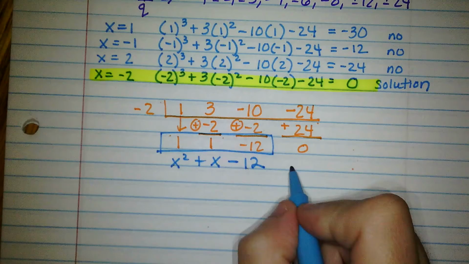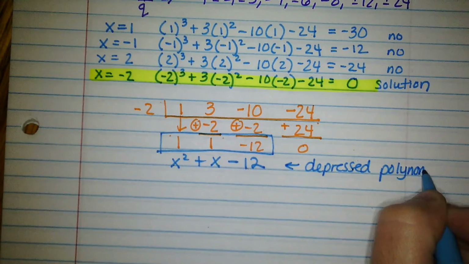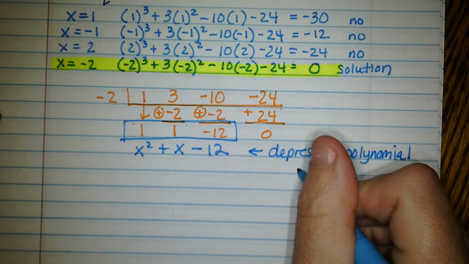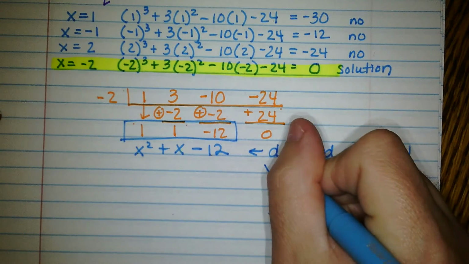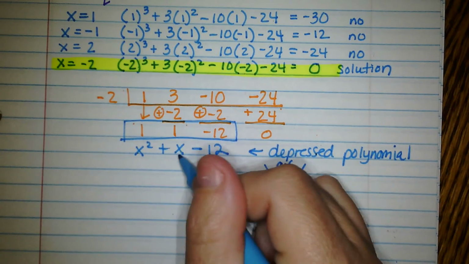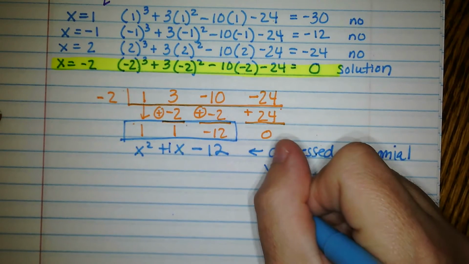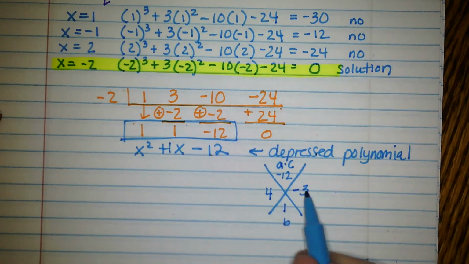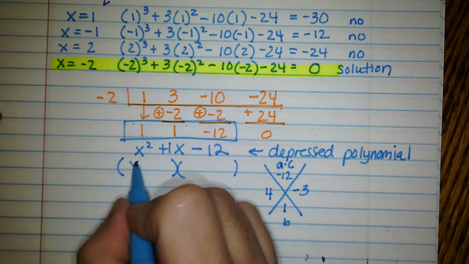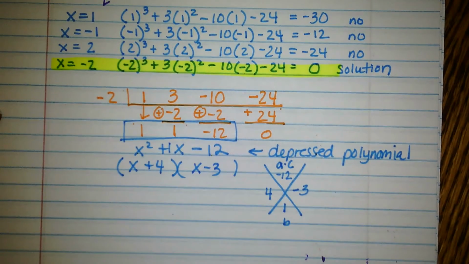What we're going to do is take this depressed polynomial and factor it. I don't know if you necessarily need the magic x, but we'll hit it. A times c, that's 1 times negative 12, is negative 12. Our b term is positive 1. We need factors of negative 12 that add to 1. We would need 4 and 3, where the 3 has to be negative for these two to add to a positive 1. When we make our factors, we need x plus 4 and x minus 3. We don't have to divide by anything because my coefficient is 1.